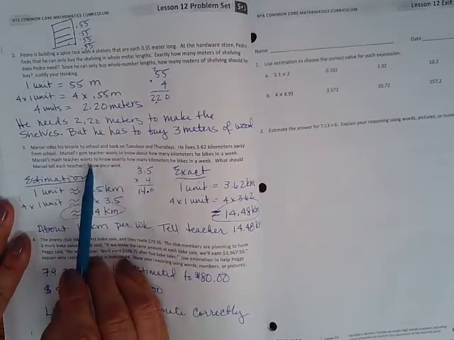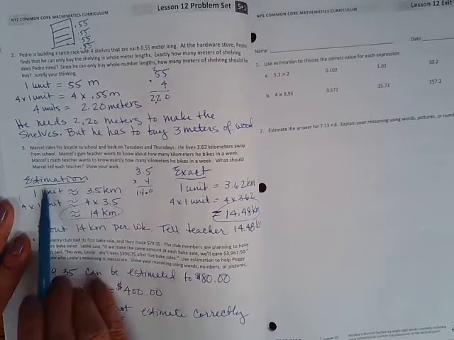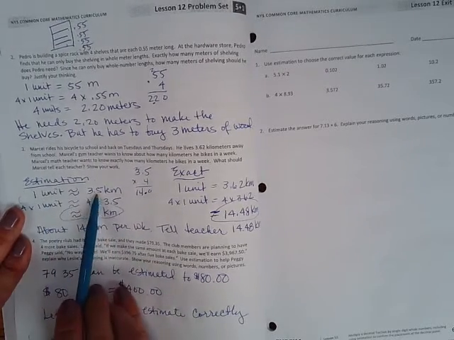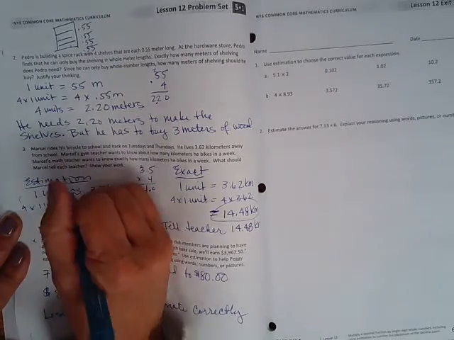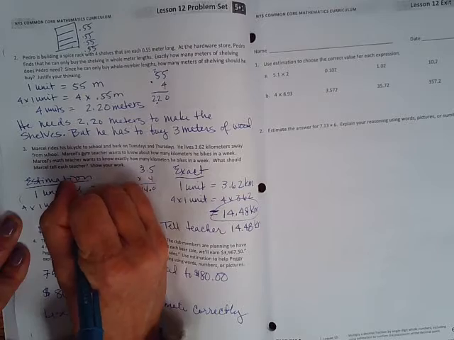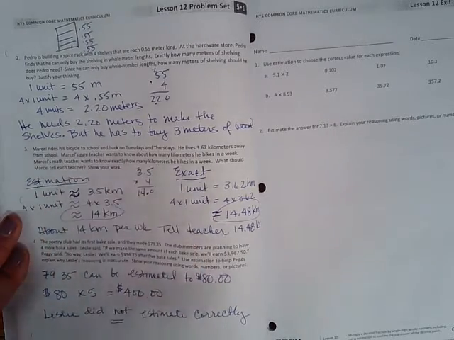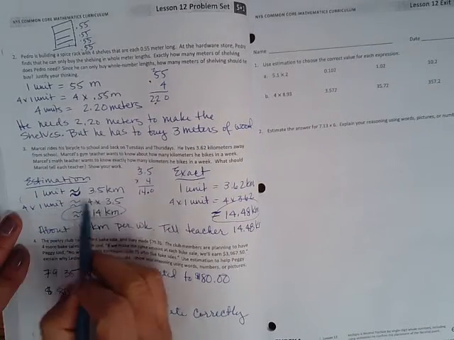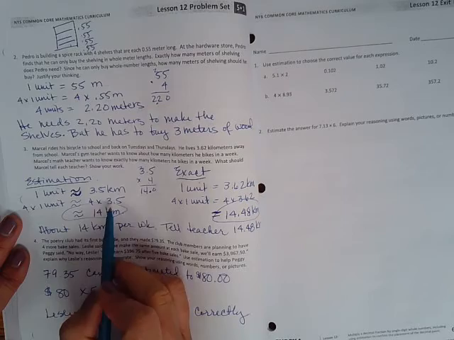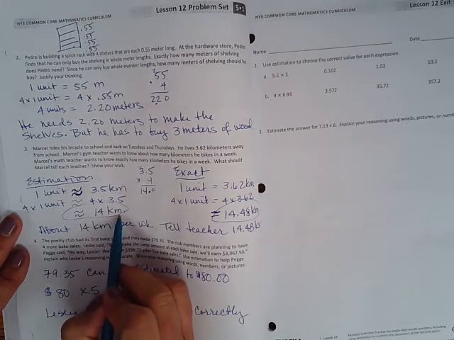Now about Marcel. Marcel, the estimation is 1 unit is equal to 3.5 kilometers because we estimated. Now notice my equal signs are wavy. That means estimating. That's like, it's close. So 4 times 1 unit would be 4 times 3.5, which would come to 14 kilometers.